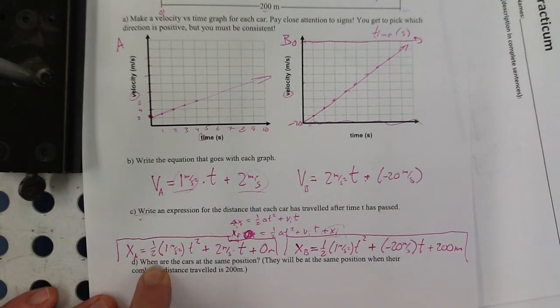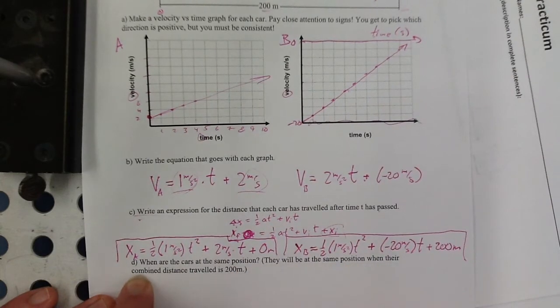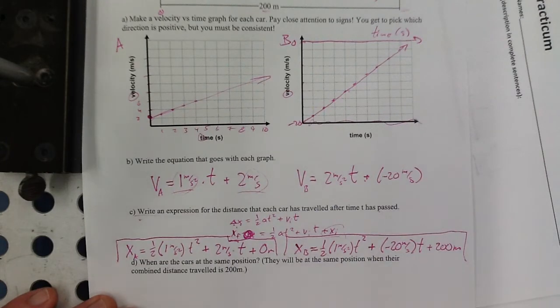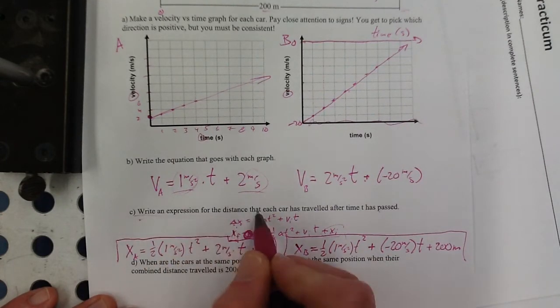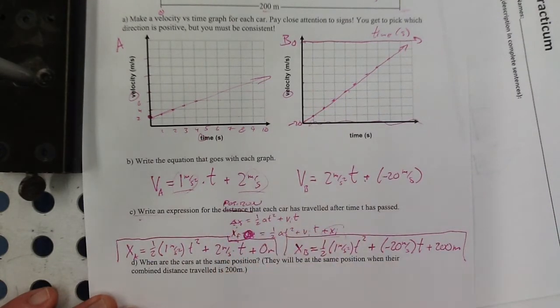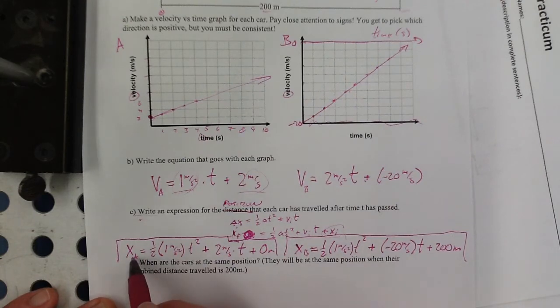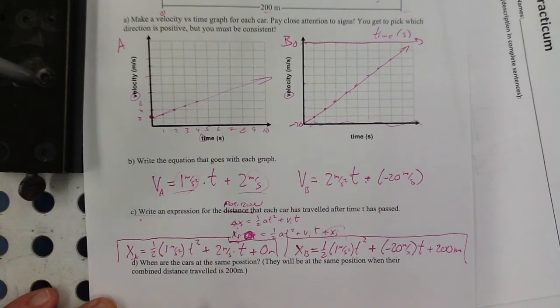Now, when are the cars at the same position? They will be at the same position when their combined distance traveled is 200 meters. You could do it that way. We kind of did here, we really did it with position here, which I think is a better way to do that. So when are the cars at the same position? Well, I have position functions for these. They're going to be at the same position when these two things are equal to each other.